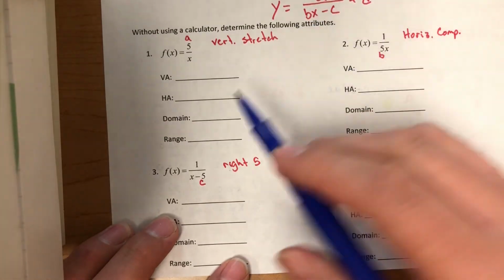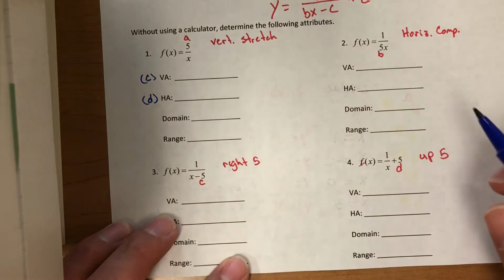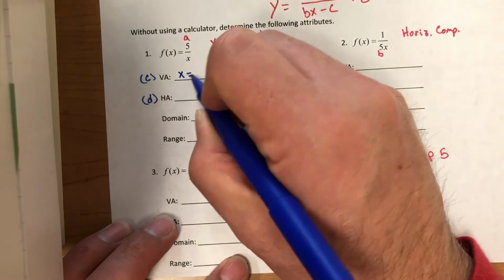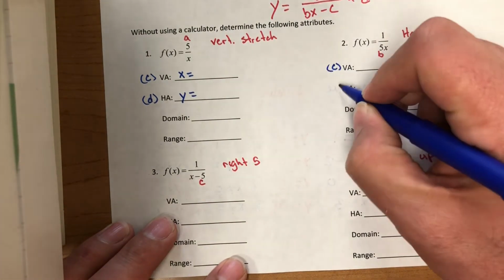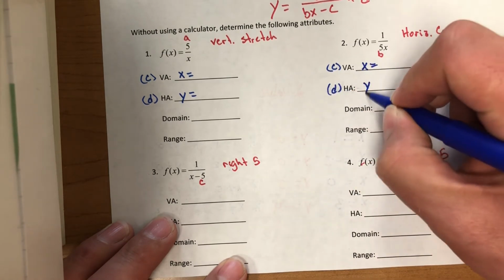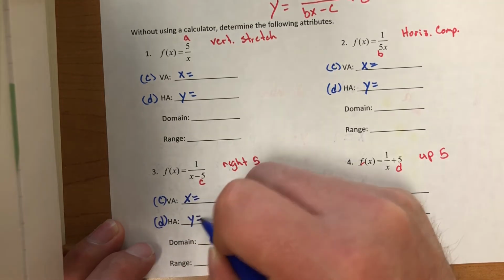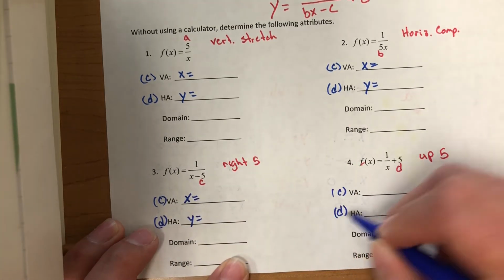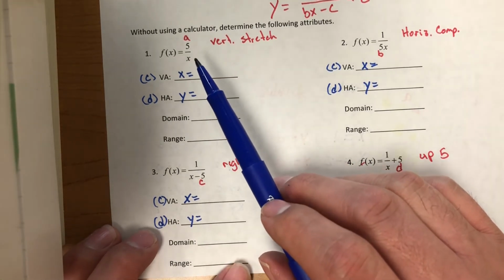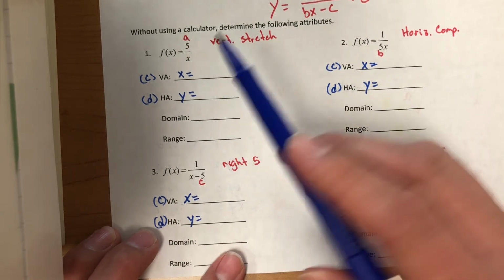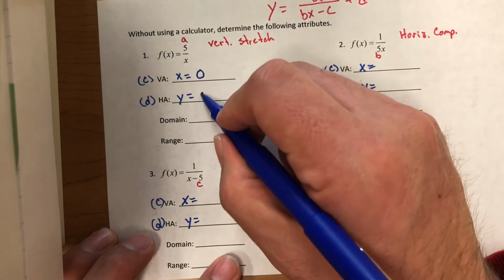And now we're going to look at the VA and HA. So really quick, remember that the VA is the C value, the HA is the D value, okay, and the VA is always X, HA is always Y. Okay, so we can go ahead and make that little note for all of these. And then all I have to do is be able to identify the C and the D value. So for this first equation, there is no C value, so that's 0. There is no D value, so that is also 0.